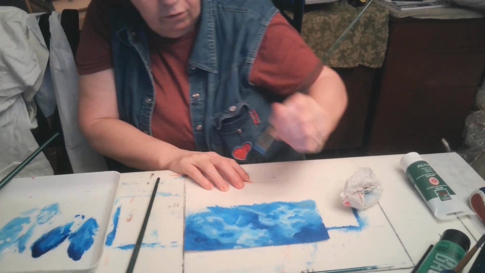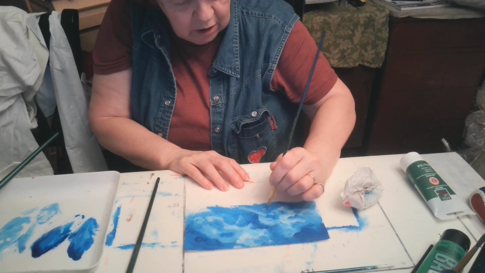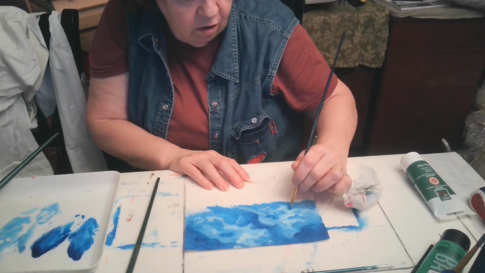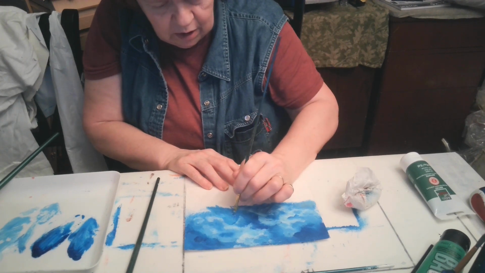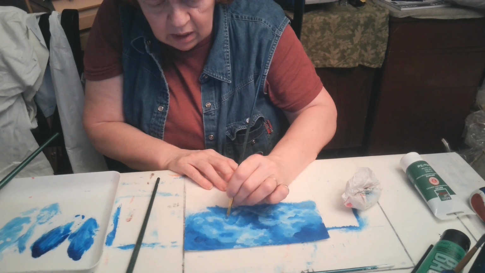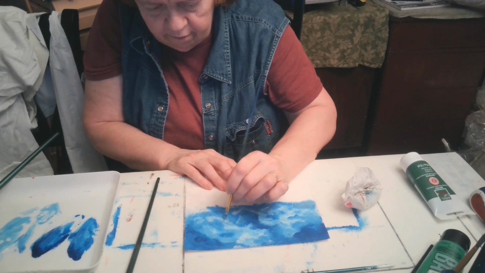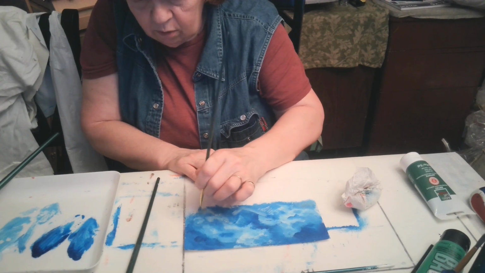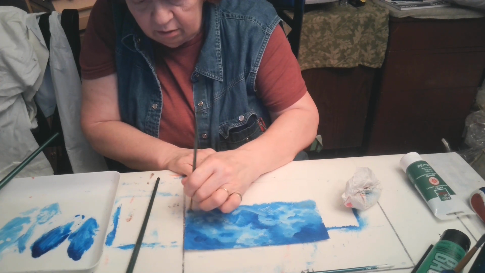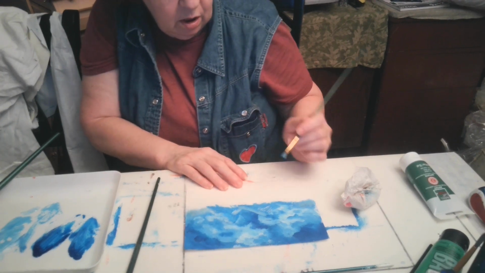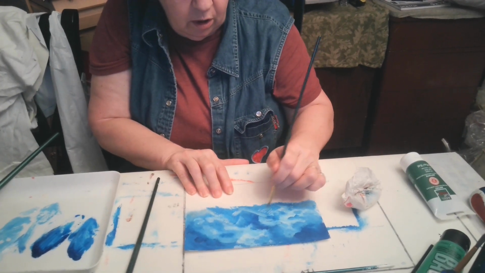There's a lot of brush strokes involved, you can see. And then this one, you can see it's kind of funny shaped. And then we're going to blend out that paint just by using the brush. And you can see that blue becomes like a gray color.